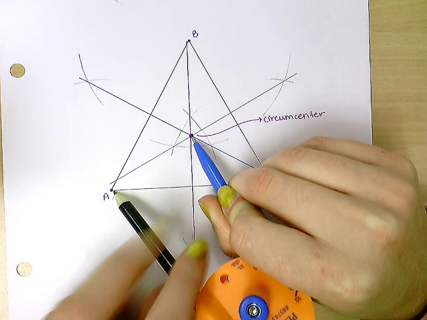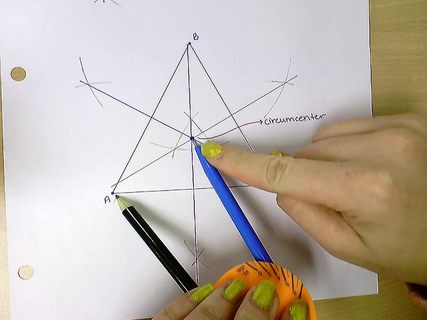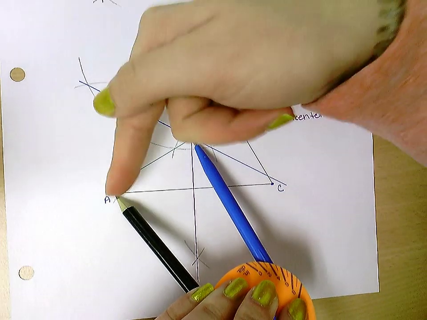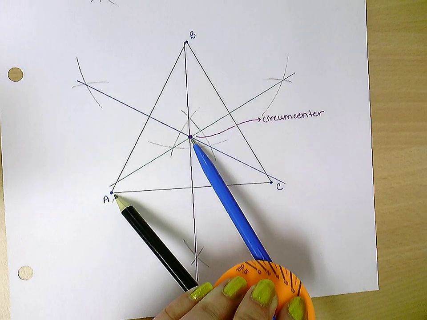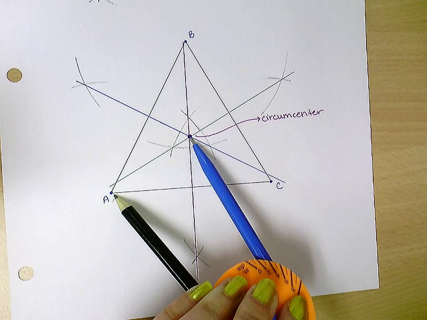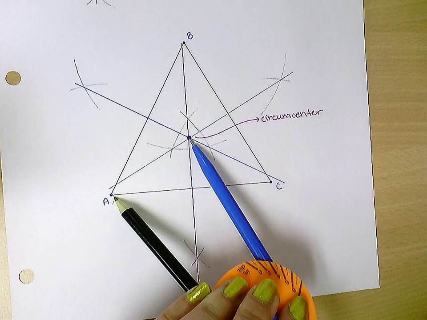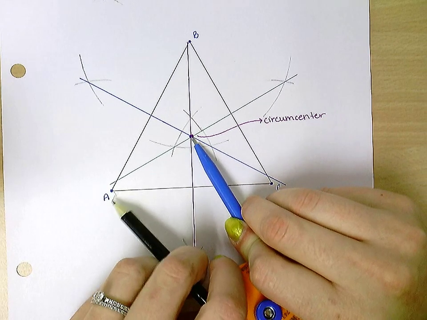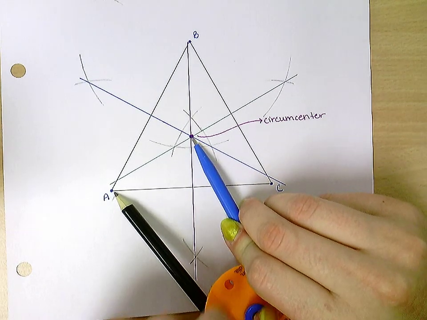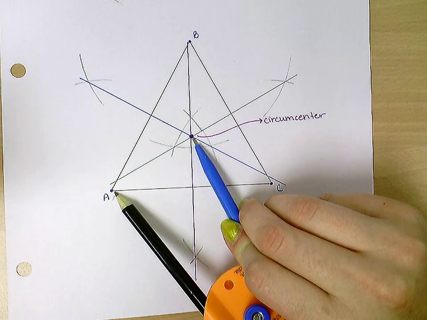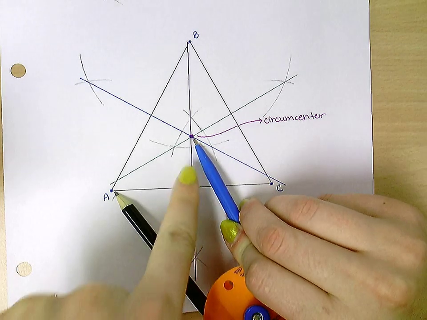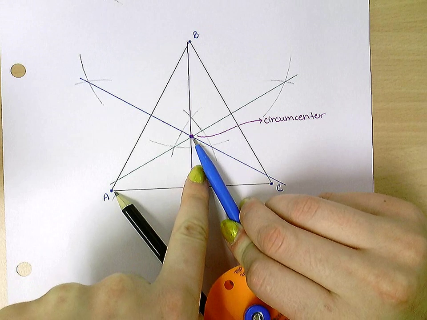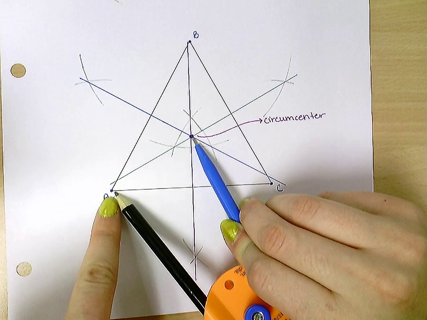So if you make your compass go from that center point to a vertice, you can draw a circle around your triangle. So here from the center, I want you to do this. From your center to a vertice.